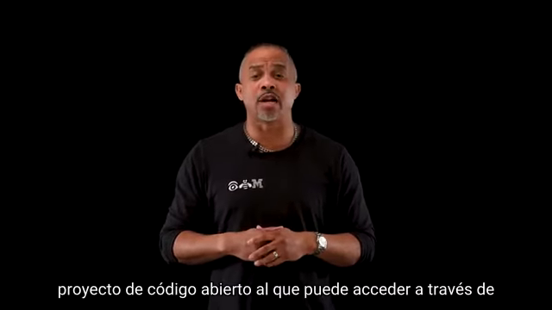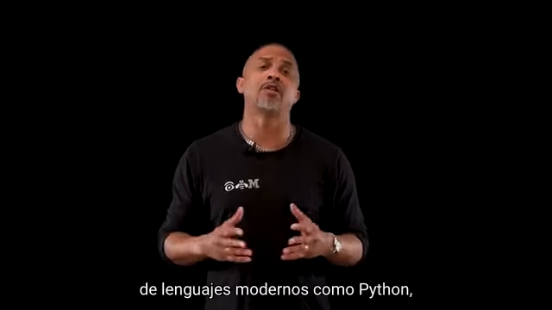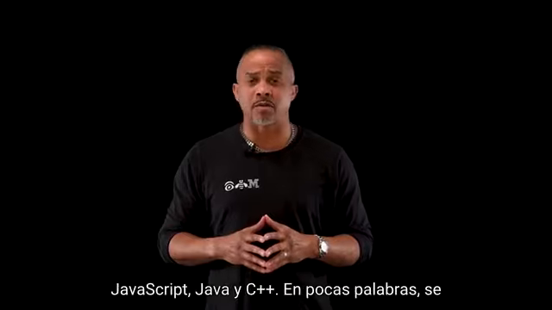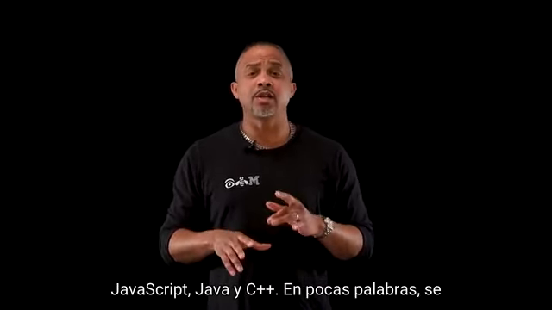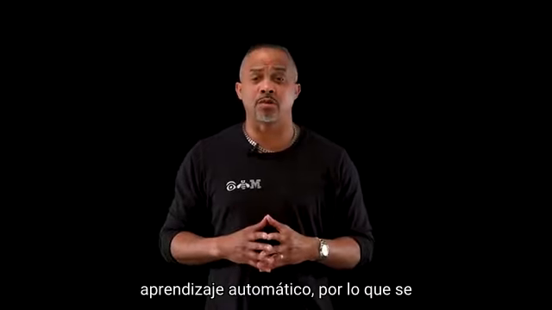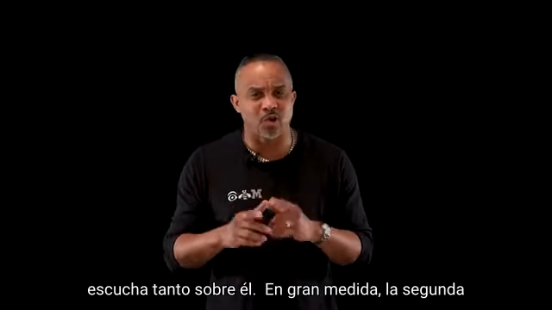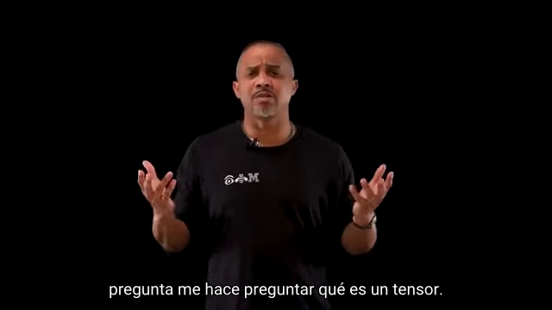TensorFlow is an open source project you can access via GitHub, and it can be used with a variety of modern languages like Python, JavaScript, Java, and C++. Put simply, it's used to develop and improve AI and machine learning models, which is why you hear about it so much. So the second question makes me ask, what is a tensor anyway?